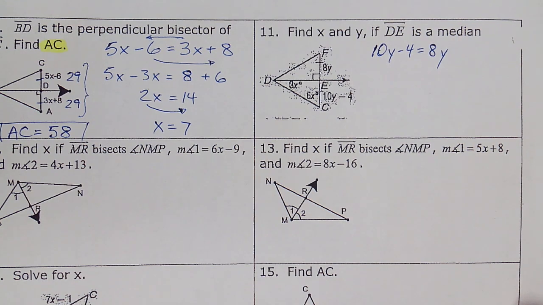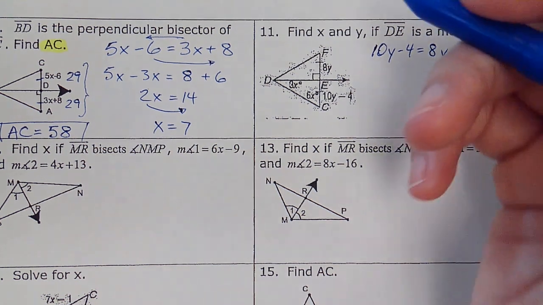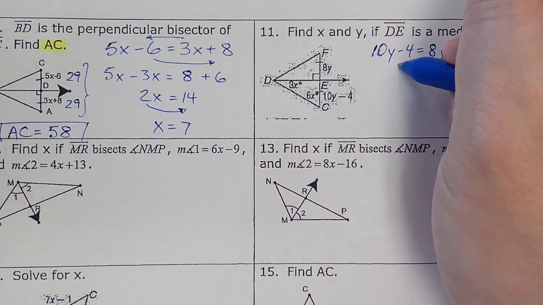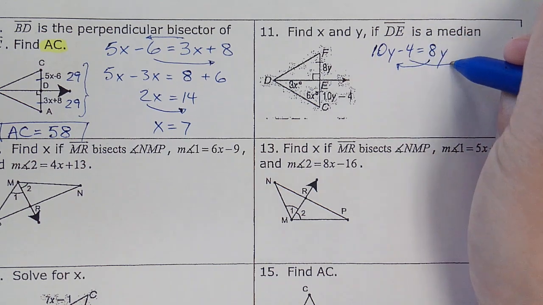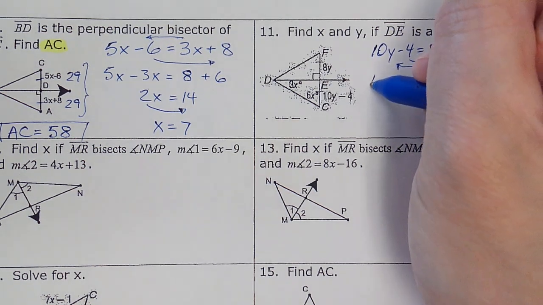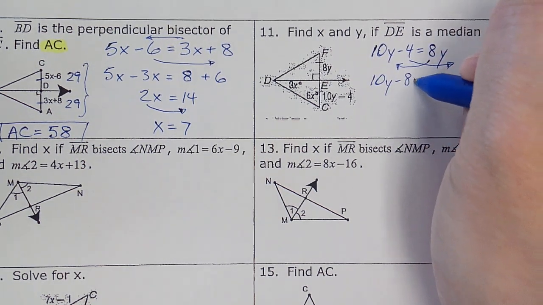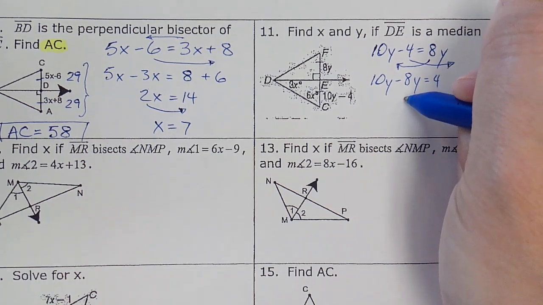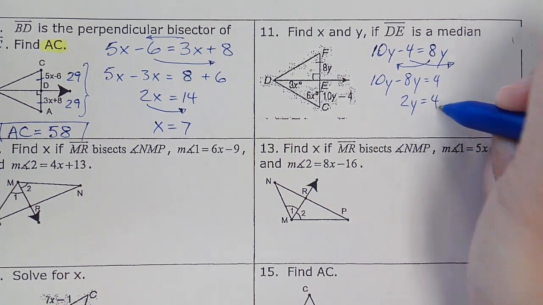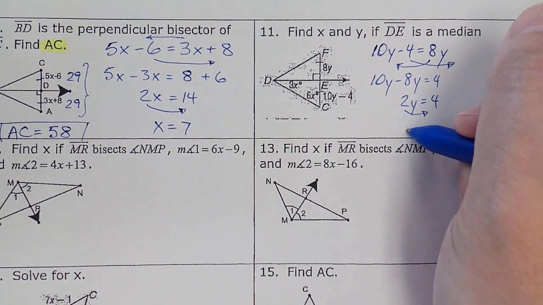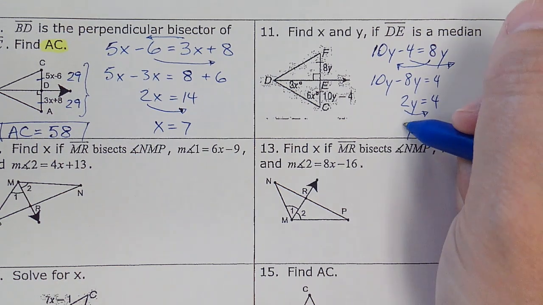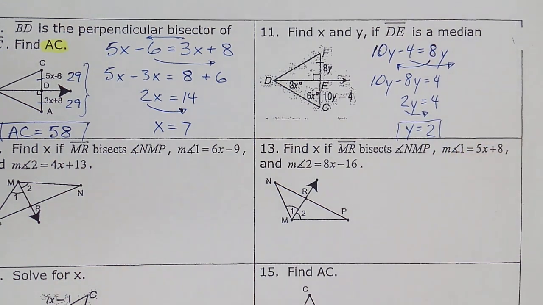Okay, what did you guys get? 2. Let's see. I think I like that answer. So 10y minus 8y equals 4. So you have 2y equals 4. Divide by 2. y equals 2.